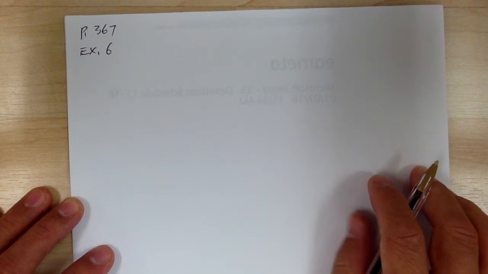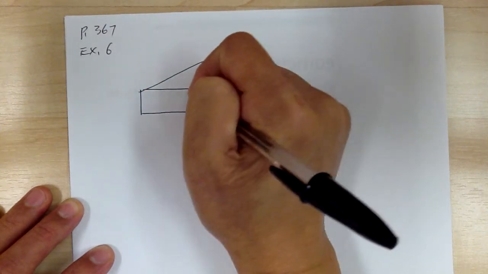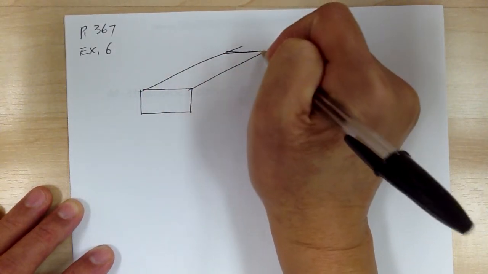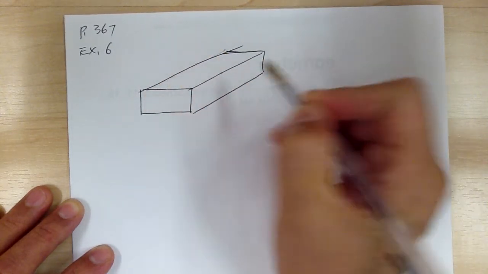Example 6 is the length of a rectangular solid. A rectangular solid means you draw a rectangle, and solid means like a brick. So just go across, go like this, so you go to the same length. All of it should be the same.